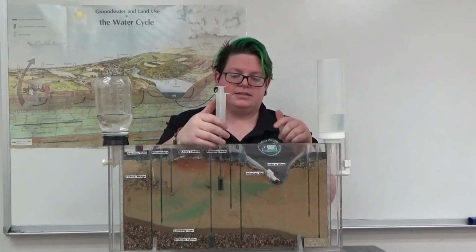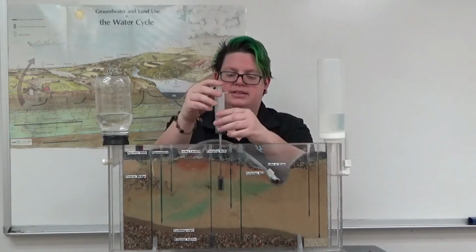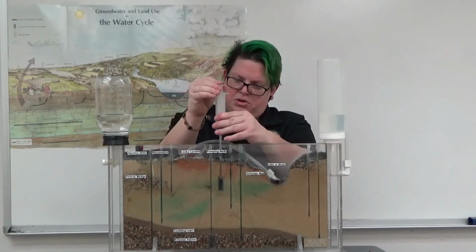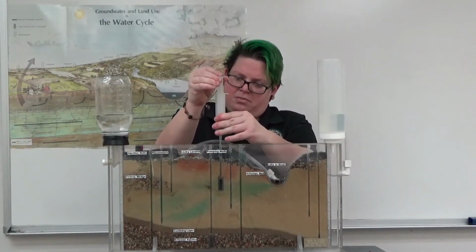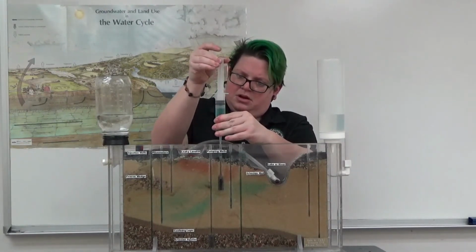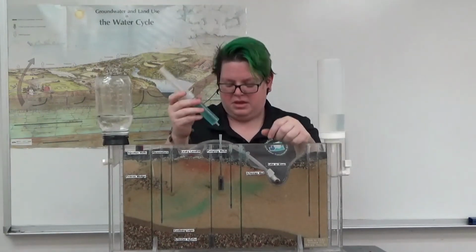I'm going to plug up our lake or our river for a bit, let the water rise a little bit, and we can start to see some of the colors of the pollution that's in there. So once again, I'm going to pull from our well in our house, and you can see there's color in it.